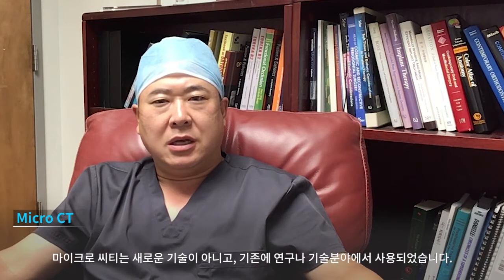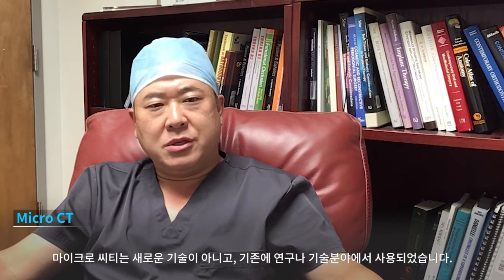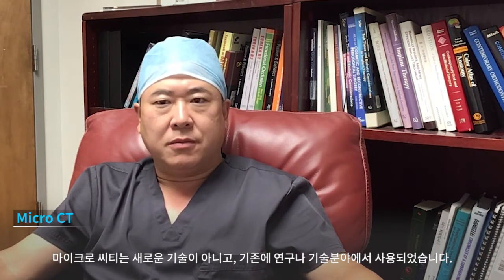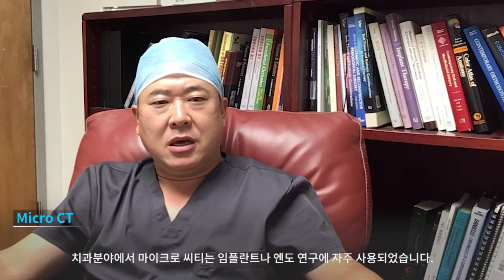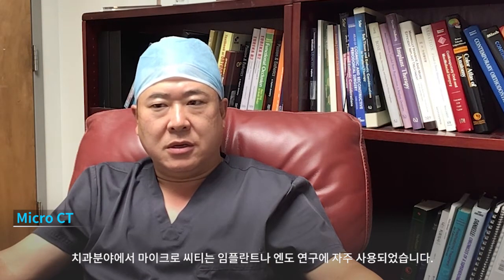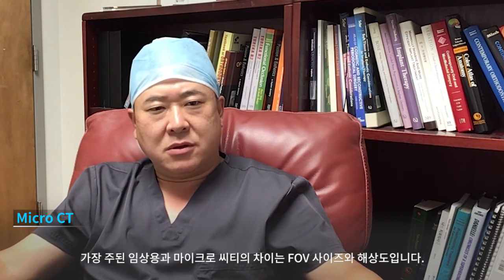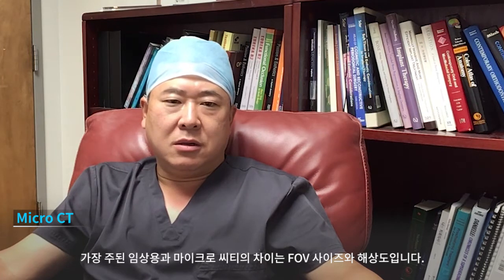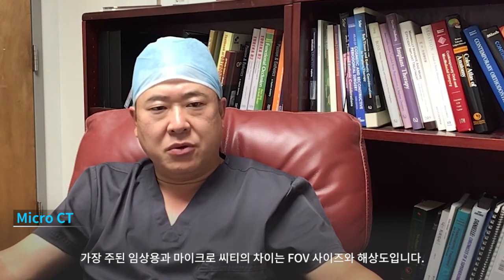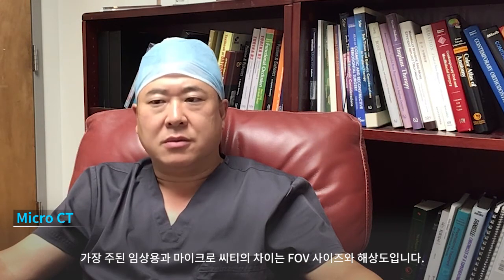Micro CT is not a new technology, and it's been used in research and engineering. Micro CT in dentistry has been used only in the research field. The major difference between the clinical and micro CT are its size in field of view and resolution.